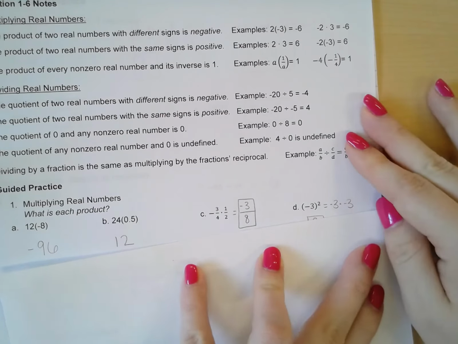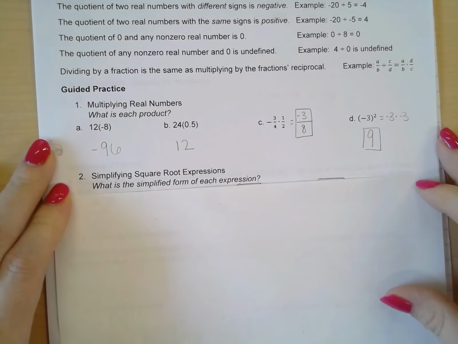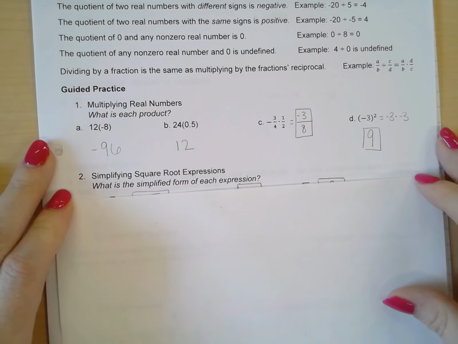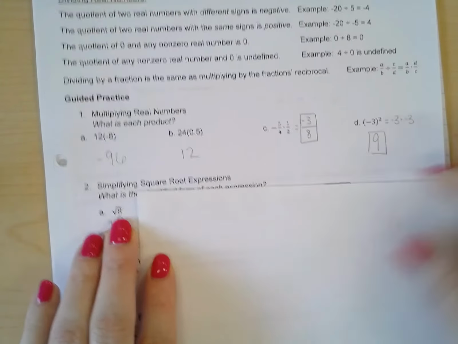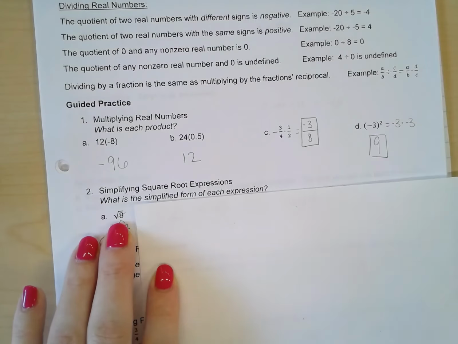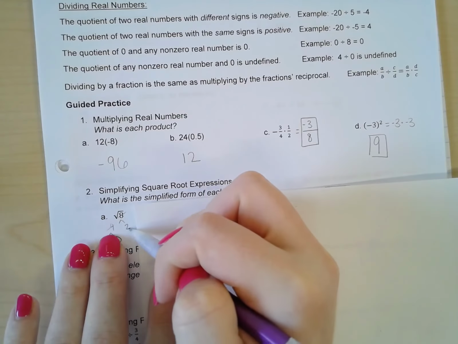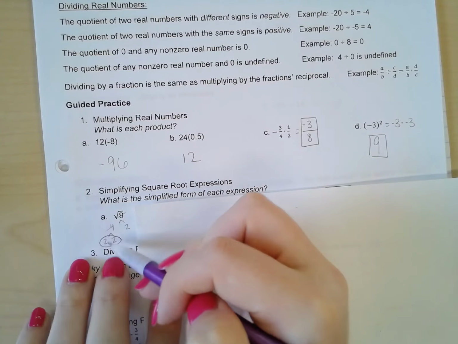Next, we're going to be simplifying square roots. Now, we looked a little bit at this a couple of sections ago. So it's asking, what is the simplified form? So this first problem, we have 8. Now, you're going to take that 8 and you're going to break it down. What goes into 8? Well, 4 and 2. What goes into 4? 2 and 2.